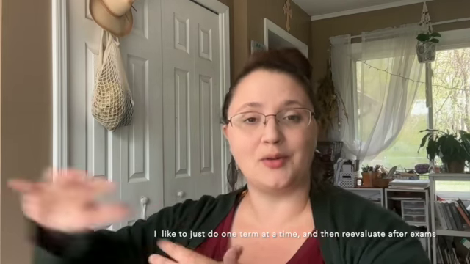Some people like to do it for the whole year, but because I reevaluate every time we have exams, which is every 12 weeks, I only do it for a term and then see where we're at and then move on. Because we may get behind in a book, it helps me to do it that way. But that is the last step of planning your own curriculum. And I hope that was clear.